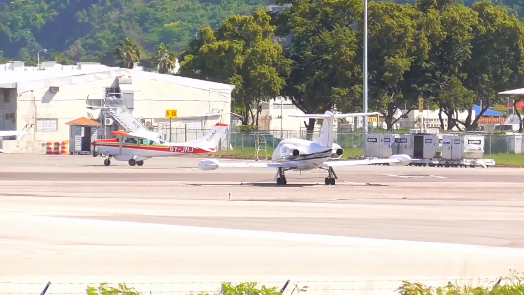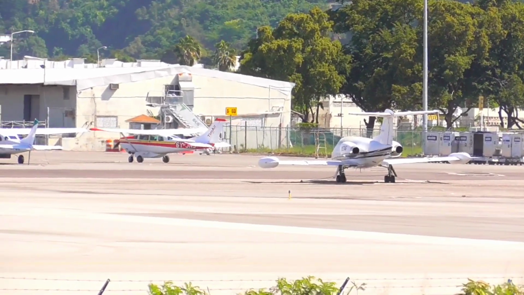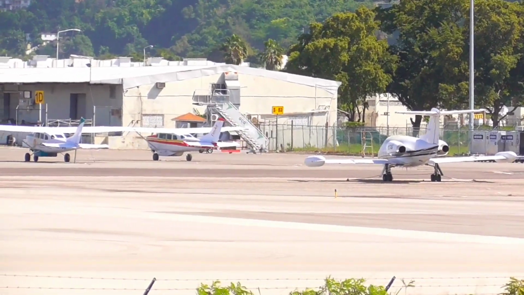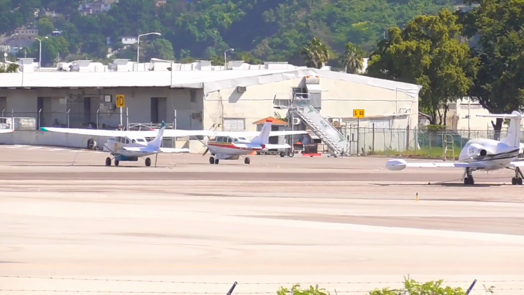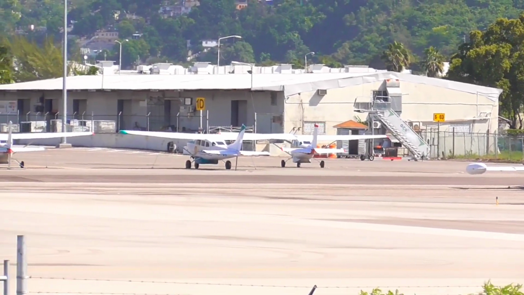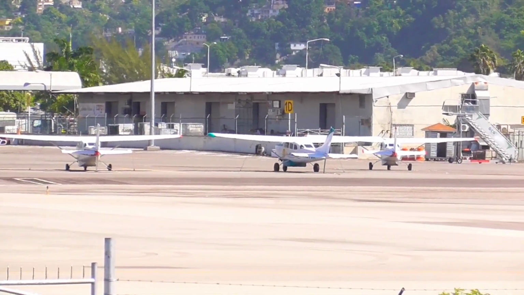Alpha, Transat 517, we're ready for push. Transat 517, push approved gate 1. Start approval, Transat 517.